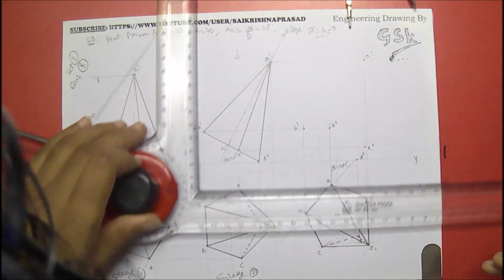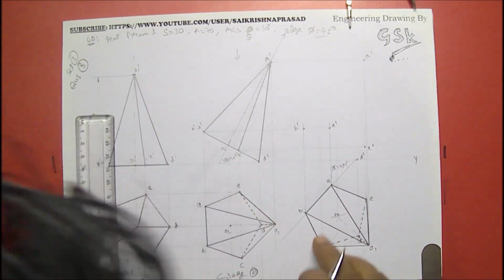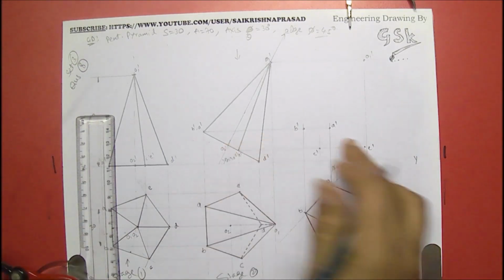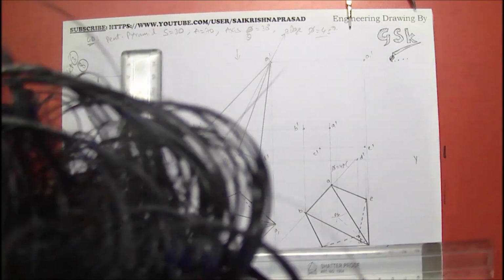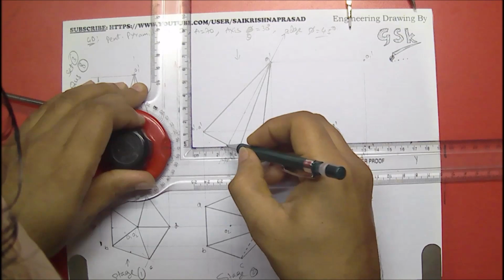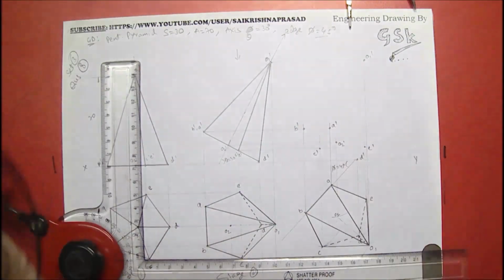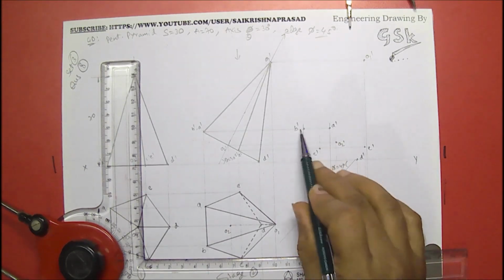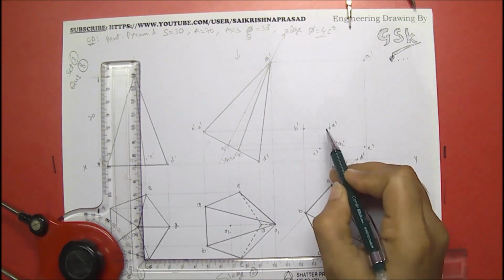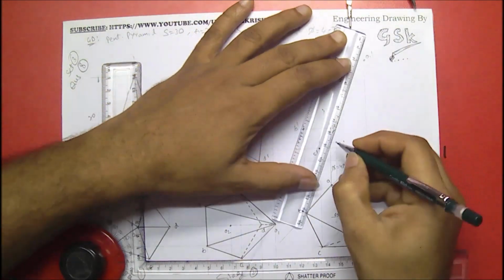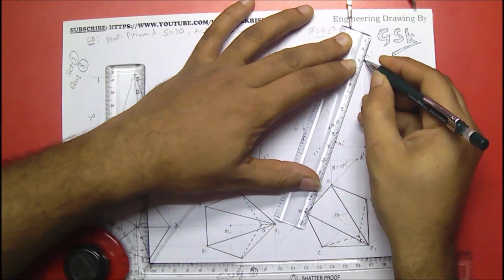Next C dash. Next O2. So already we have finished A dash, B dash, C dash, D dash, E dash, and O1 dash, O2 dash, right? So O1 dash and O2 dash are the axis line. Let's finish that.